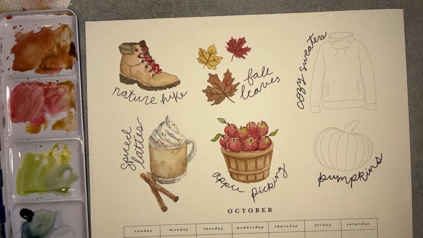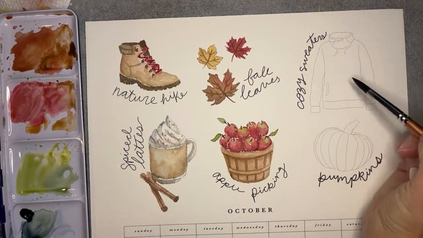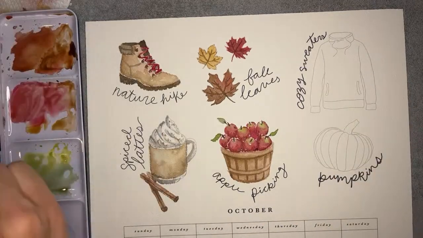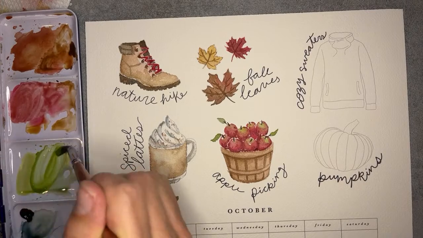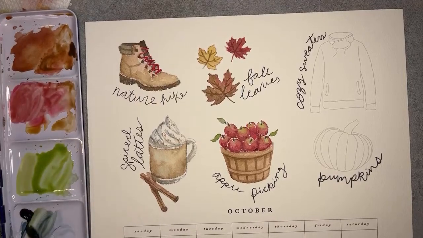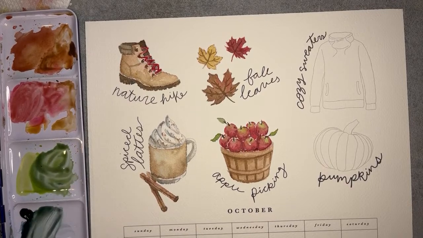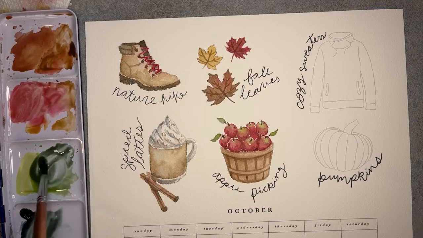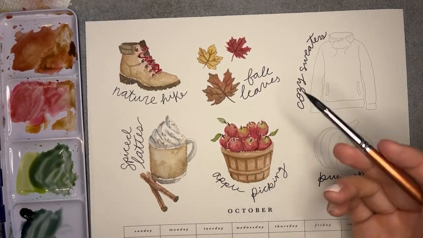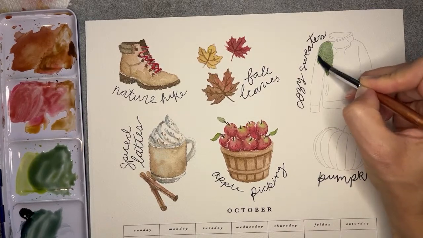Okay, so the fall sweater for me is going to be a green sweater. Just like we did with our other illustrations, we'll fill this all in with a green color. Again, I want more of an earthy green this time than this, oops, bright green. So here's my sap green, and I'll mix some of that Payne's gray into it. That'll give us more of that earthy, olivey green. So let's paint or fill in our sweater here.